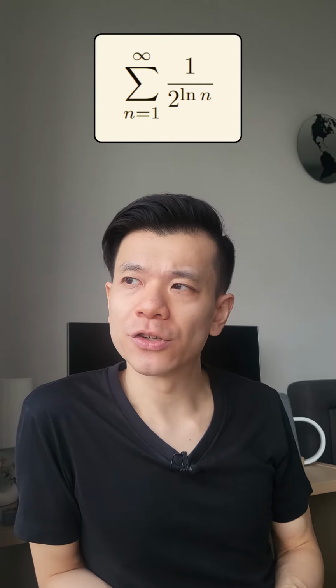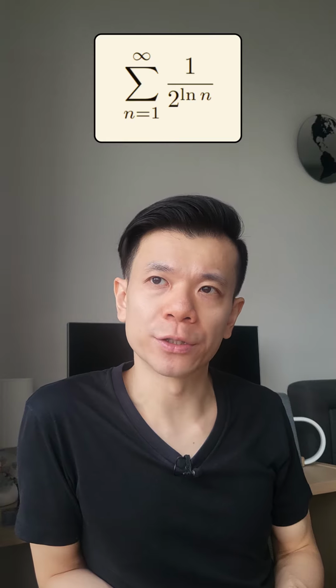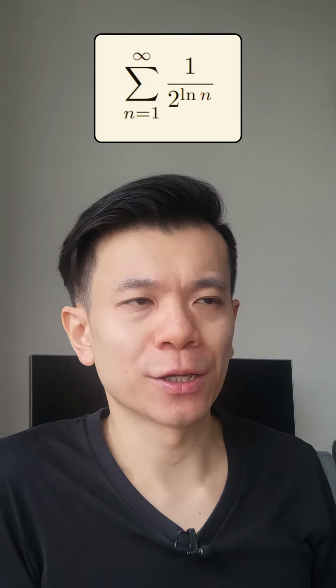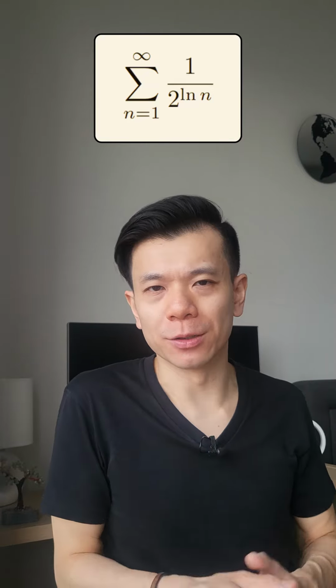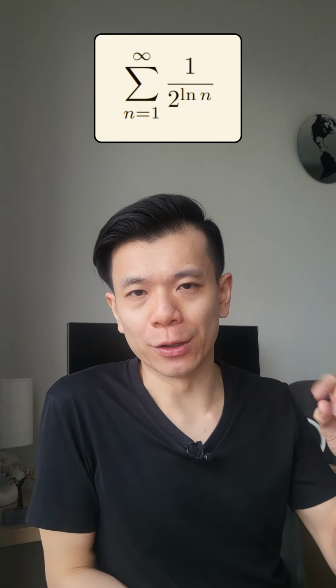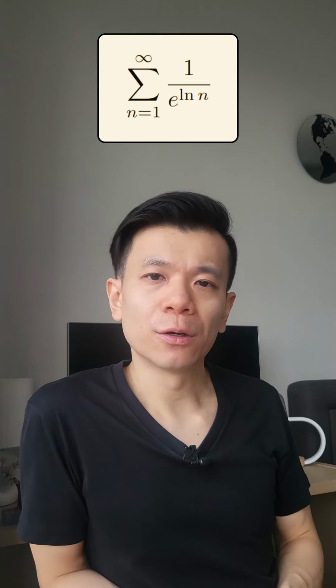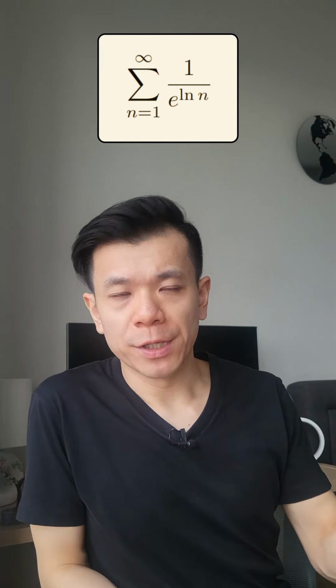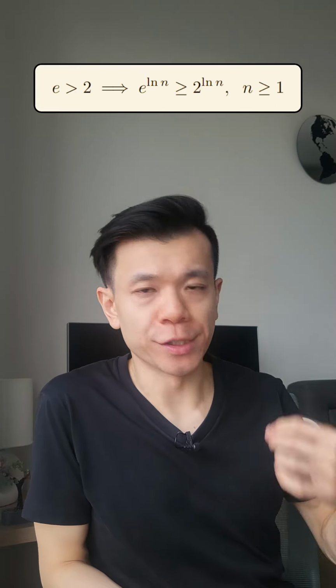So what other potential series could we compare our series to? Well, that ln is a hint. So when I give this problem to my students, I often try to point their attention to that ln, because it turns out the series we should be comparing our series to would be this, 1 over e to the ln n. e, as we know, is the natural number. It's about 2.718, which means it's larger than 2.